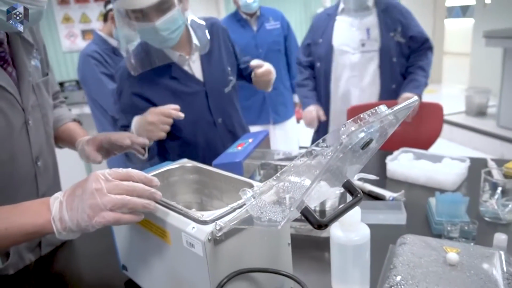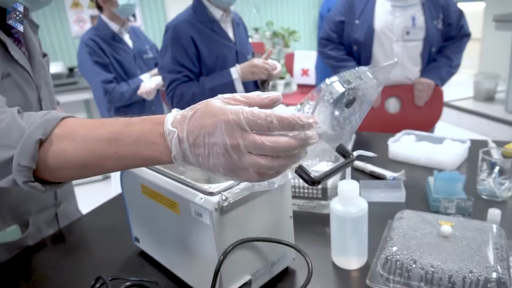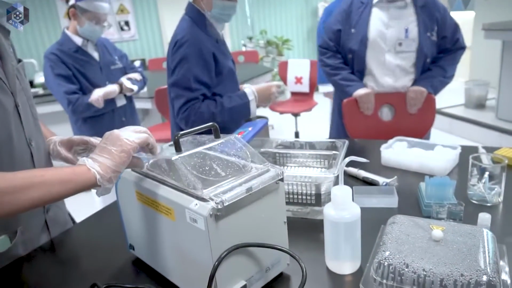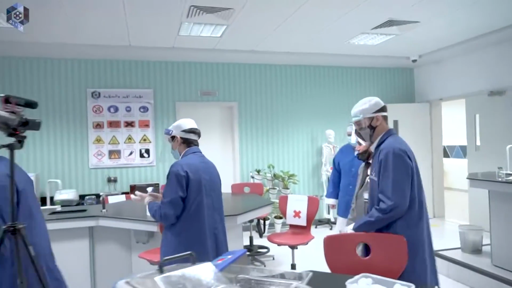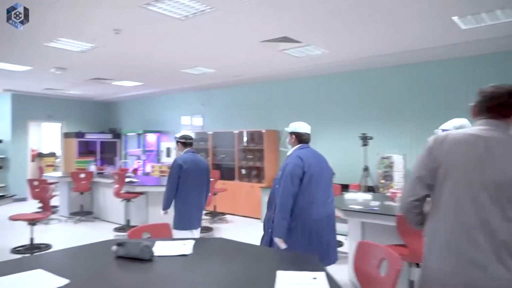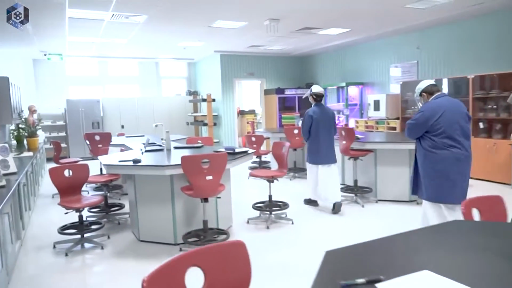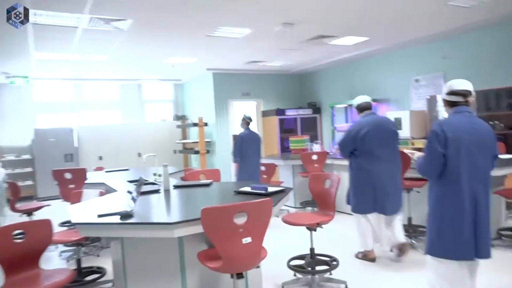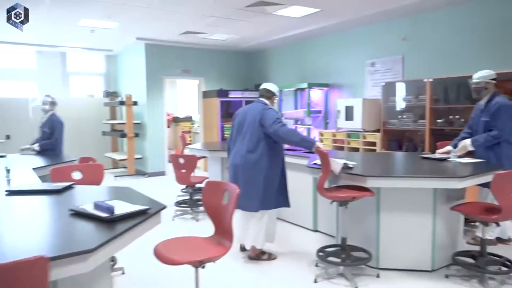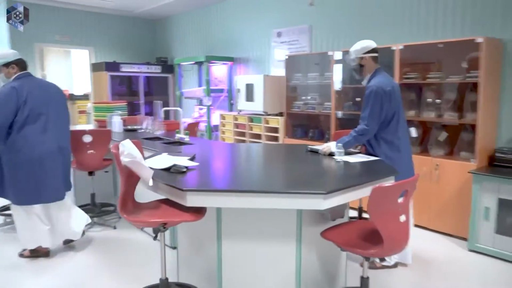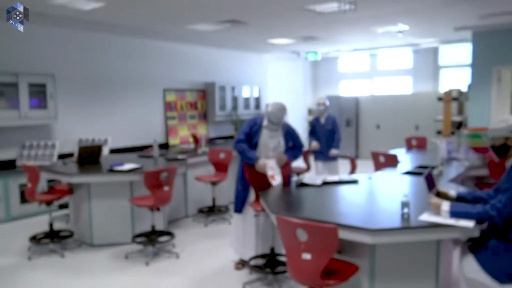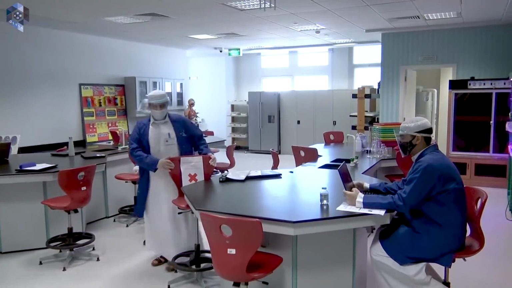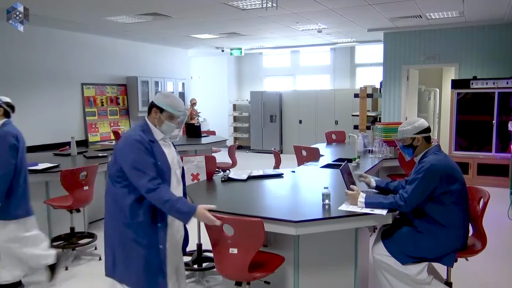Okay, no problem. If it floats, no problem. Now, step back to your laptops. Start working on the worksheet I sent to you on Teams. You will be working, it is shared files.